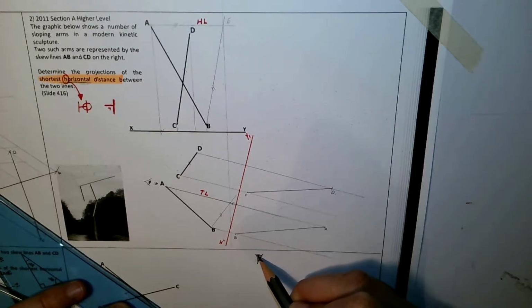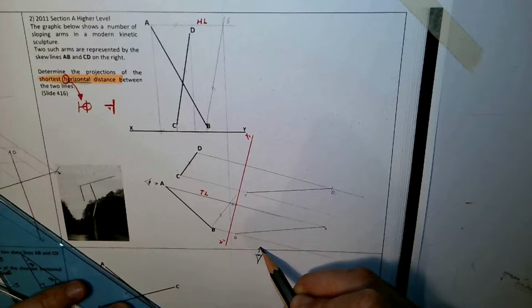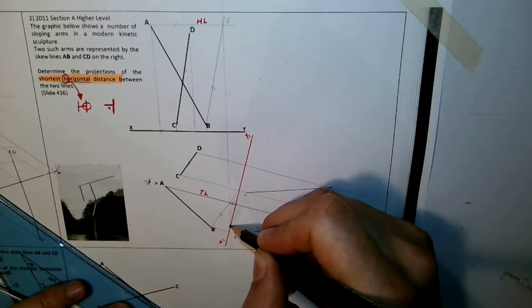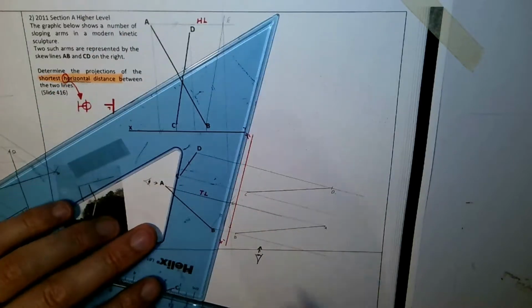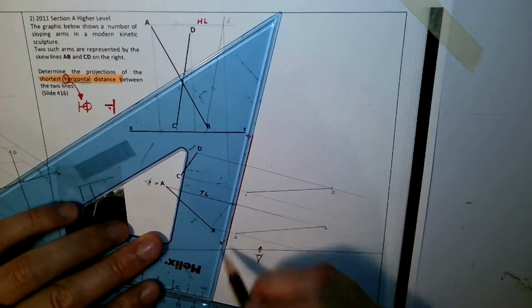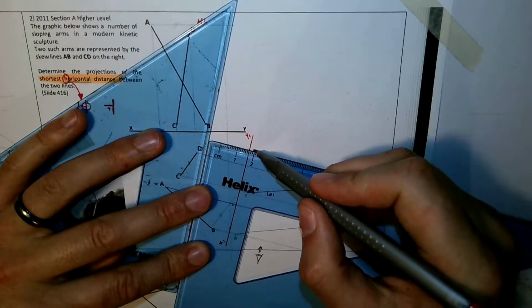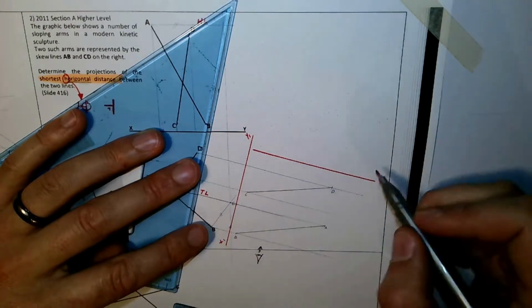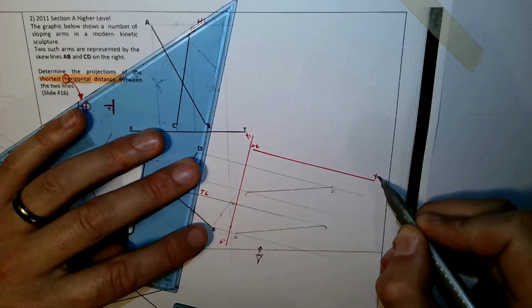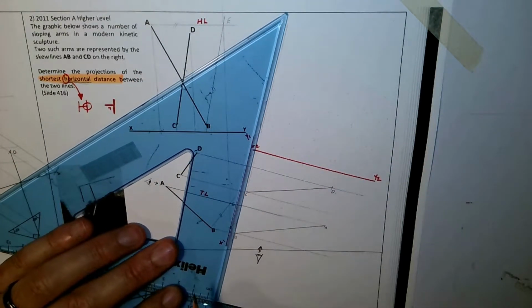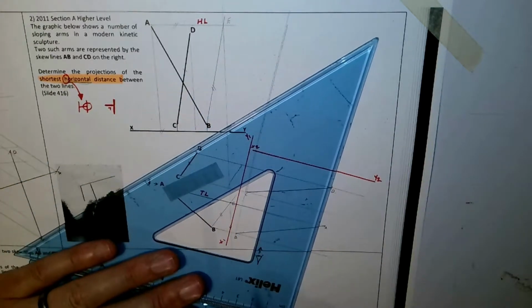So this is where I'm going to view in from. So if I'm viewing in parallel to the X1, Y1 line, it's going to mean that the X2, Y2 line is perpendicular to the X1, Y1 line. So here I am setting up the X2, Y2 line, and as always I'm going to project all of the points A, B, C and D perpendicular to the X2, Y2 line.